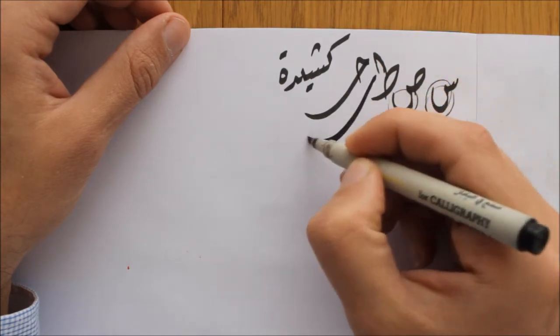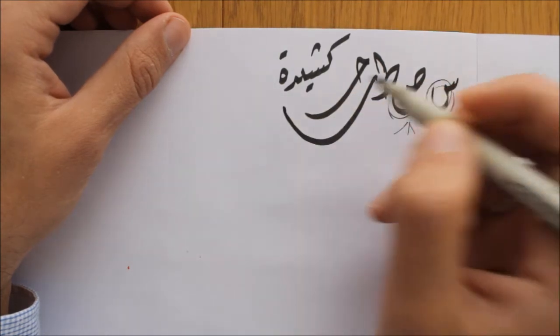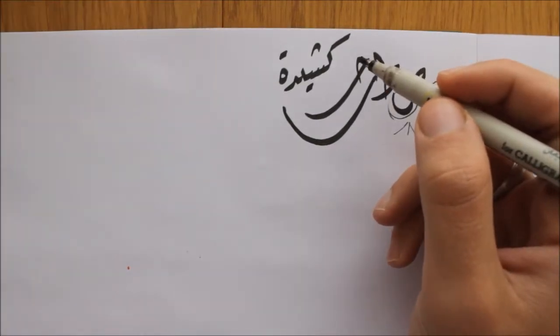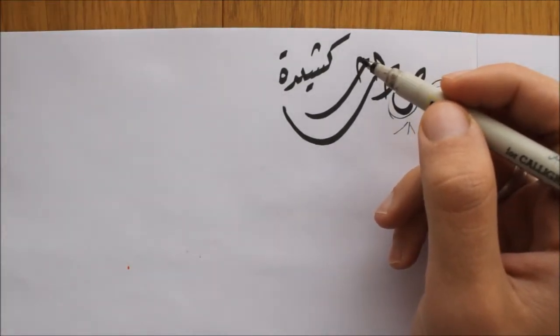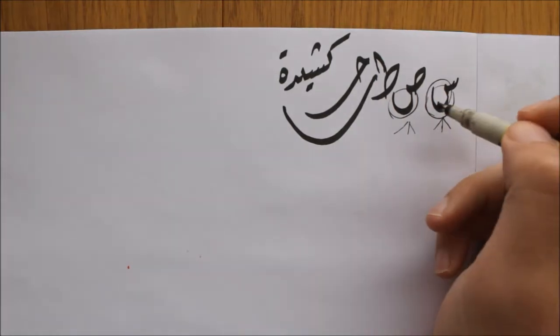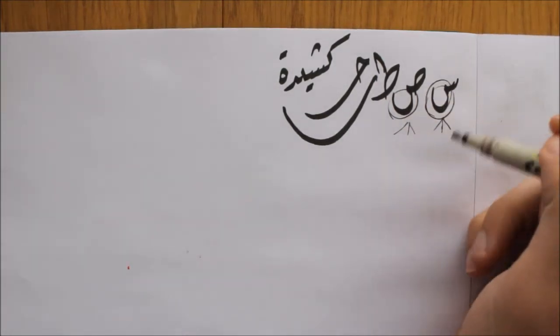We have a Sin that is this long, it's connected to Alif. Sometimes we do it with a Sad, and it comes with different letters. So we will have a look at that because it comes with the Sin. Now, also with the Sad sometimes.